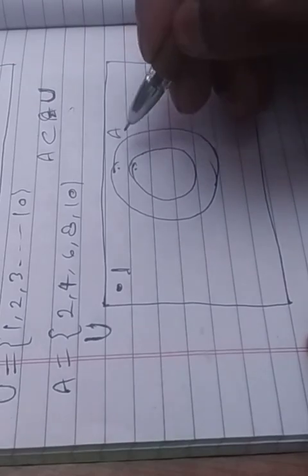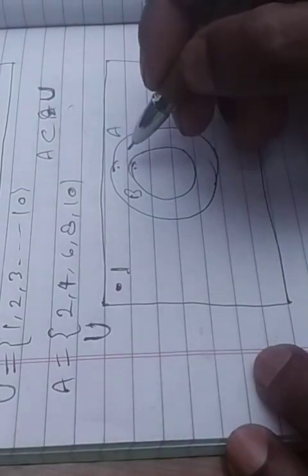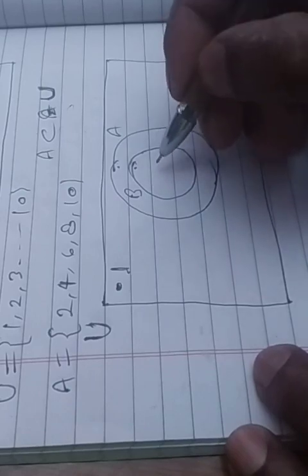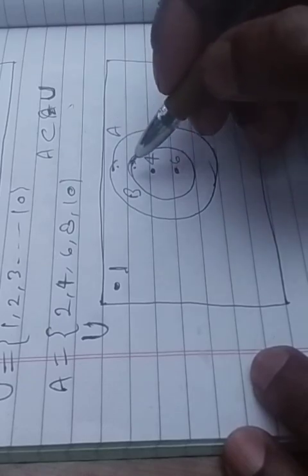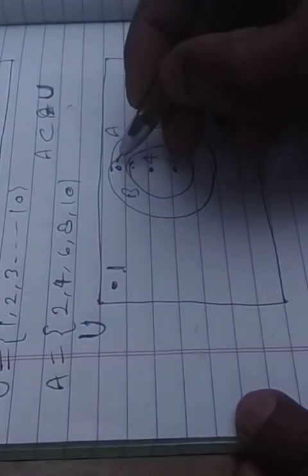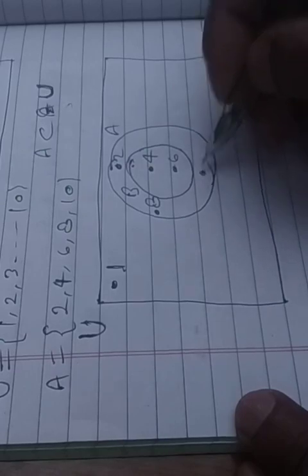Suppose that this is set A and this is set B. In set A there are 5 elements, in which B contains 2 elements, 4 and 6, and set A also contains 2, 8 and 10.